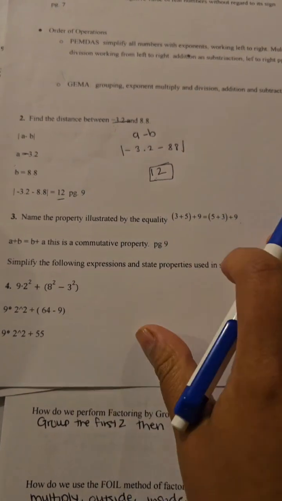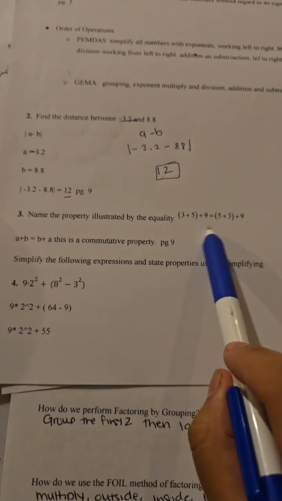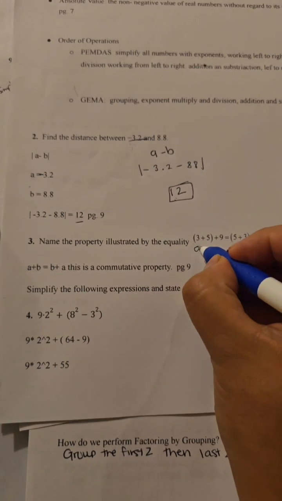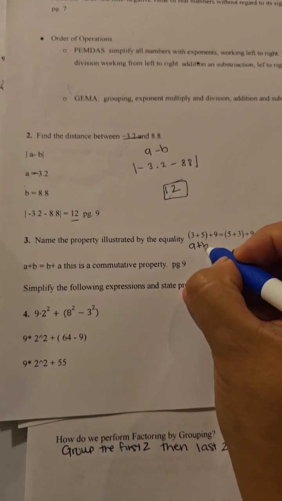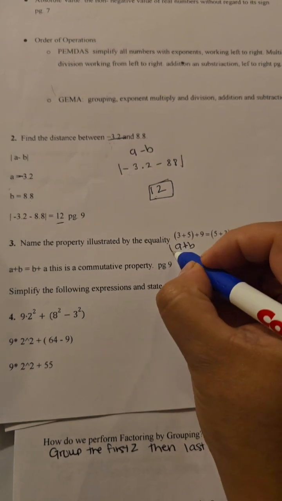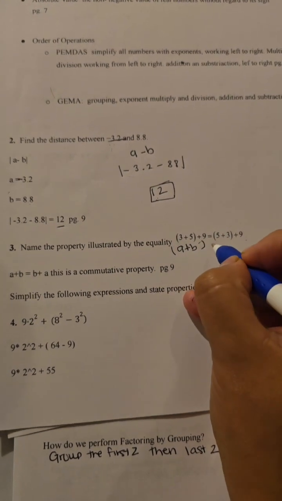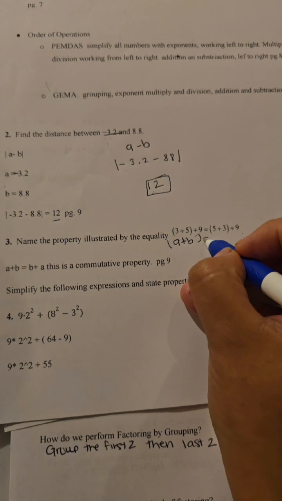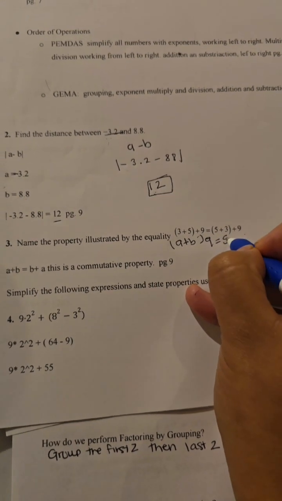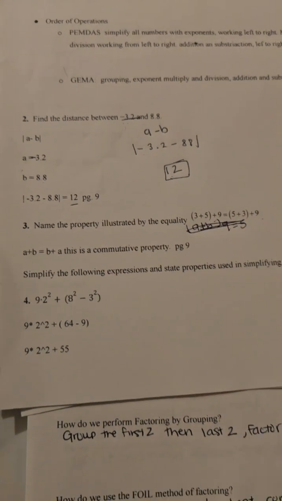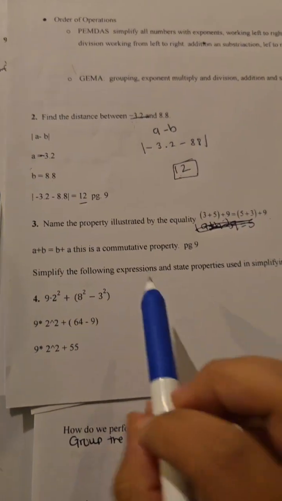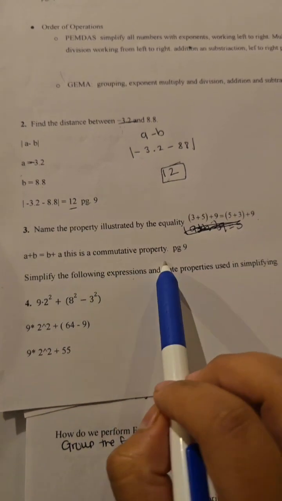To name the properties illustrated by equality. So this would be like 3 is 8 plus B equals 9. Sorry, I'm mixed up. Oh, it says name the property, sorry. So this would be a commutative property, right?